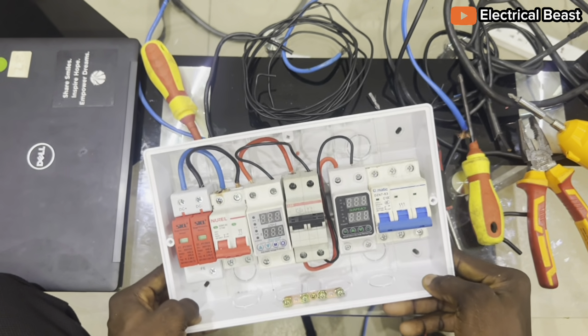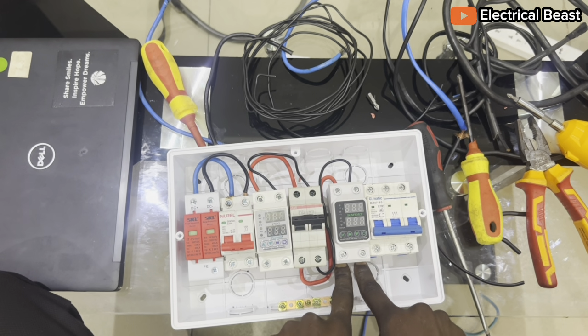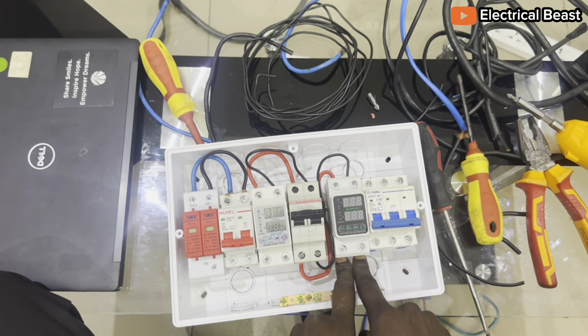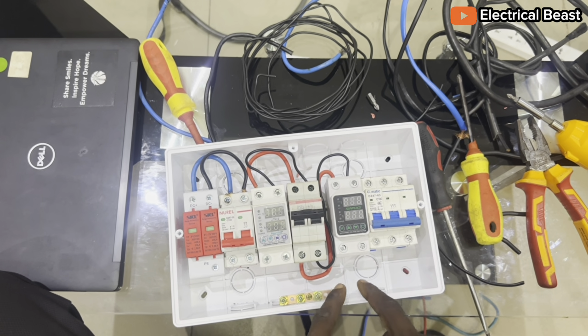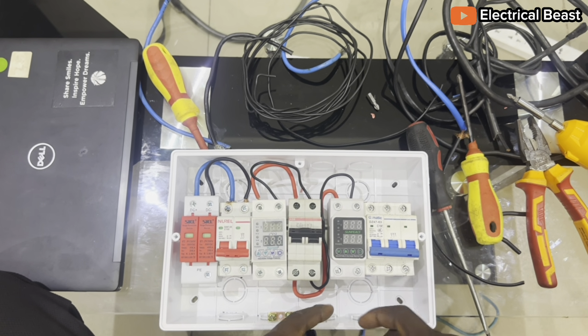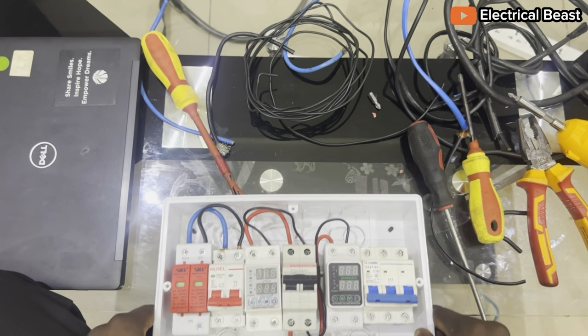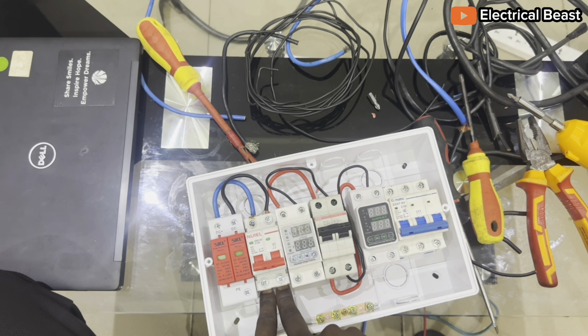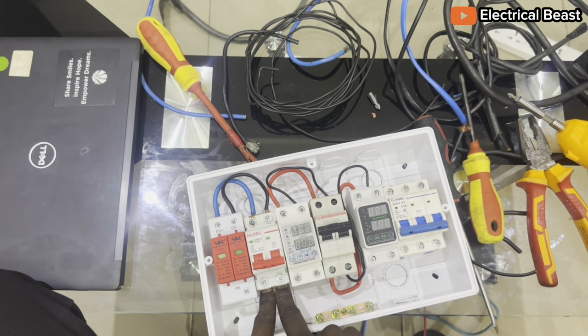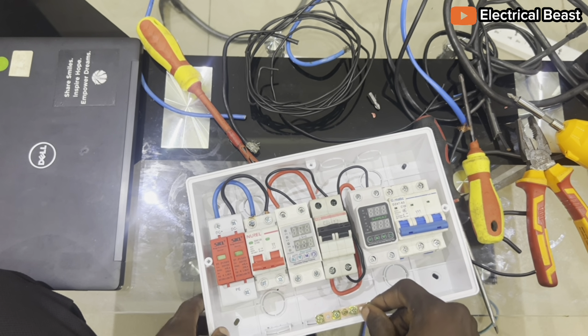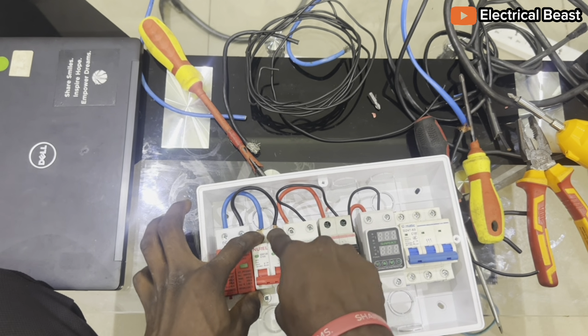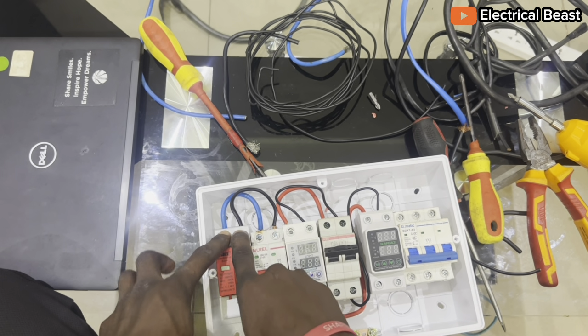We're getting there. Now, this output is what you are going to connect to the input of the inverter to ensure that your grid or your NEPA charges the batteries through the inverter's charger. Then this output is what you're going to connect to your charge controller. Now you connect the input from your panels up here, then it loops to this surge protective device.